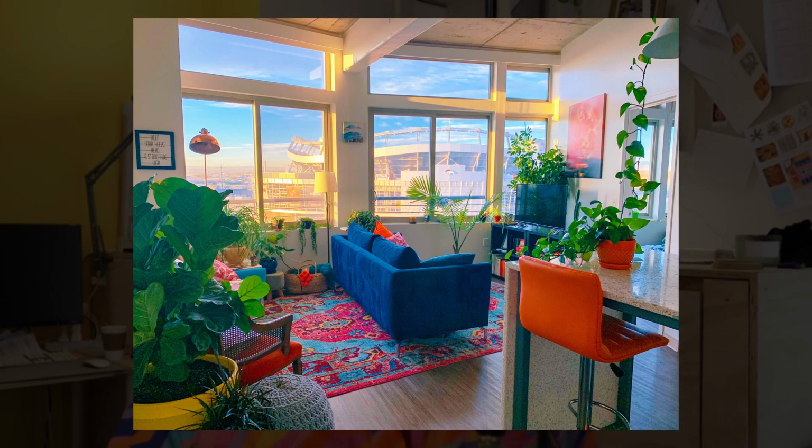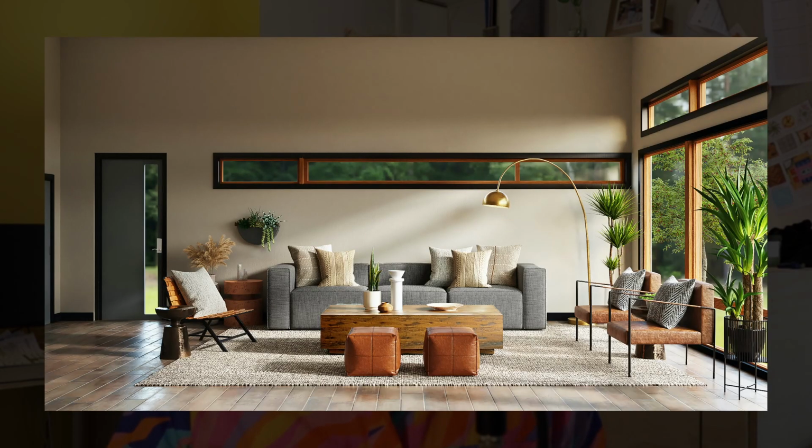Let's start at the very beginning. A very good place to start. As always, what is a design style? So a design style is simply an aesthetic or a look that has certain elements to it, which we can use to create a feeling or reference something in an interior space.